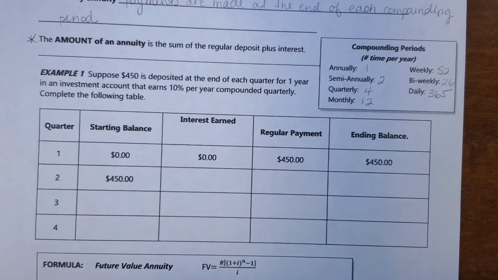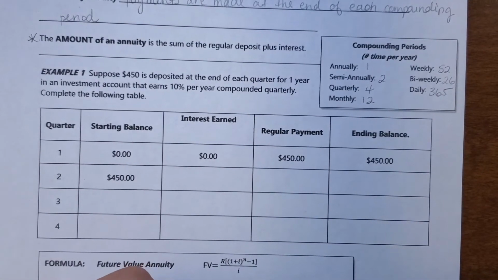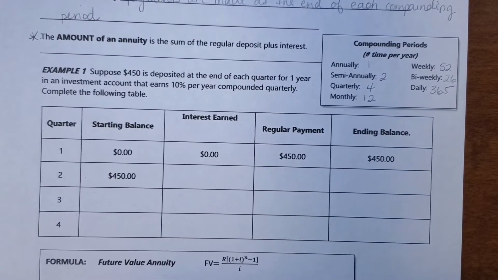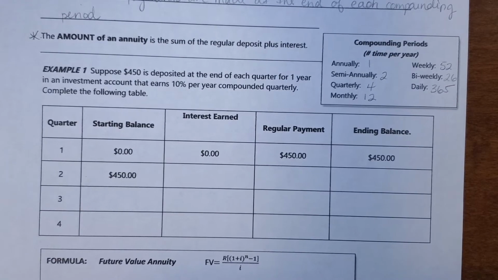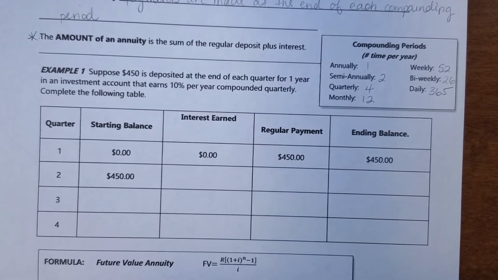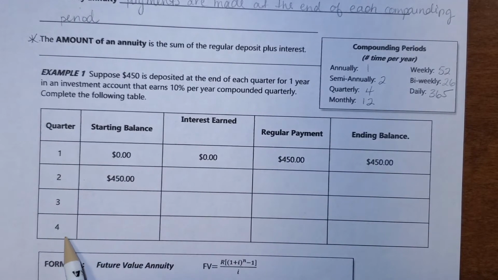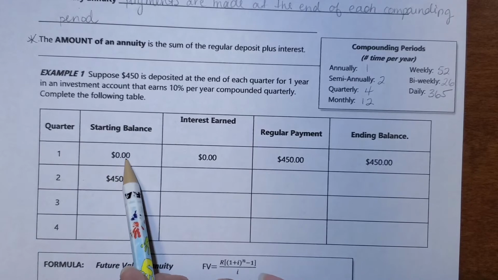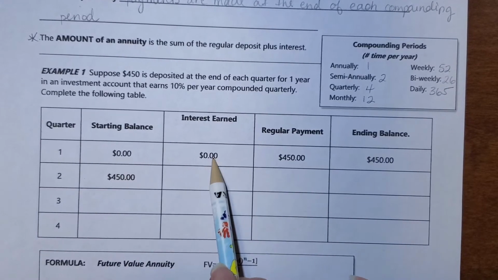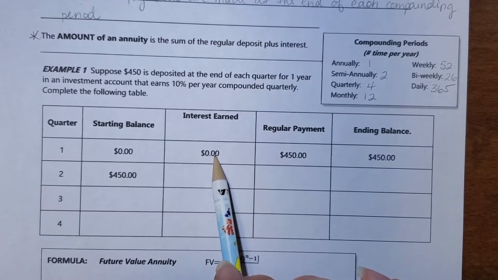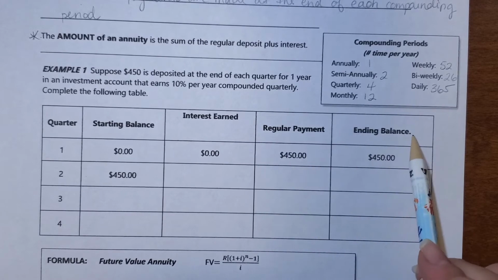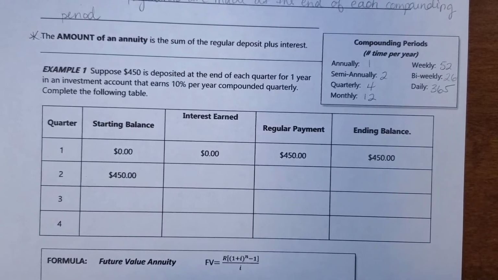So let's look at our first example. Suppose $450 is deposited at the end of each quarter for 1 year in an investment account that earns 10% per year compounded quarterly. Complete the following table. What we're calculating is the interest per quarter and then our end balance for each quarter. As we start our first quarter, we have $0. Therefore, there's 0 interest earned on $0. And at the end of that quarter, a regular payment of $450 is made. So at the end of the quarter, we have $450.